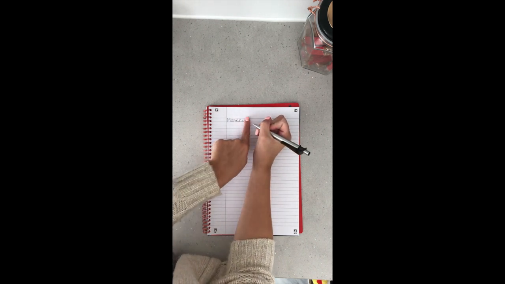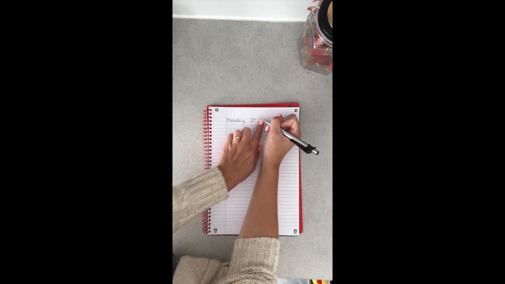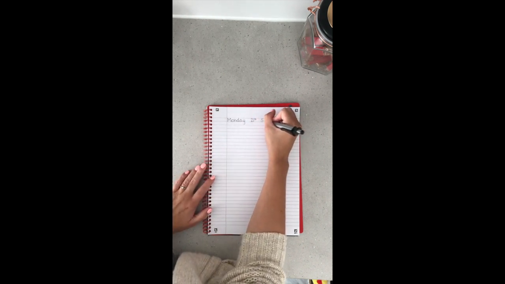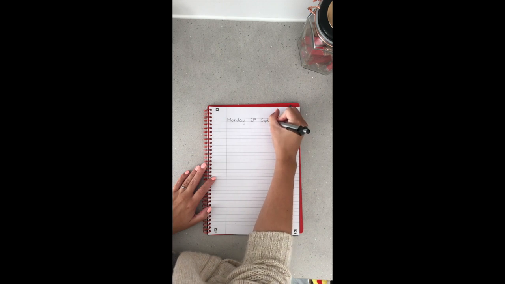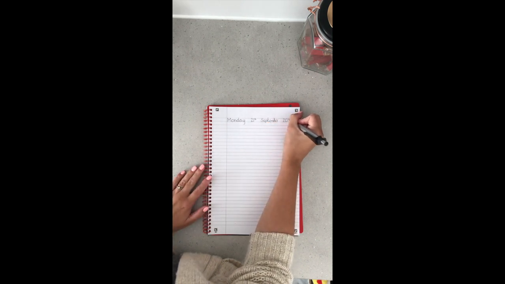Then I'm going to leave a finger space. The 21st. September is a month, so it also needs a capital letter. My T is a tall letter, so it needs to touch that top line. Same with the B. And the year is 2020.